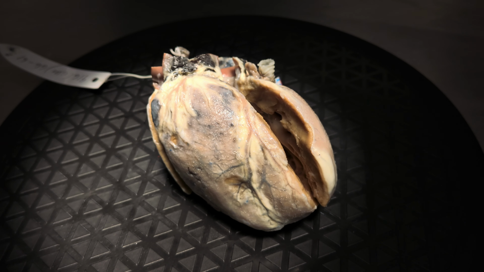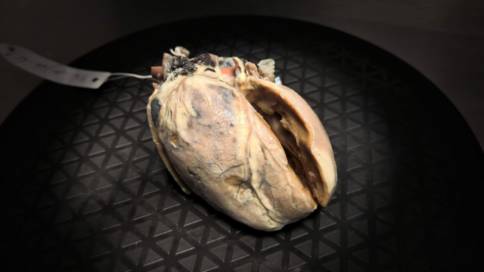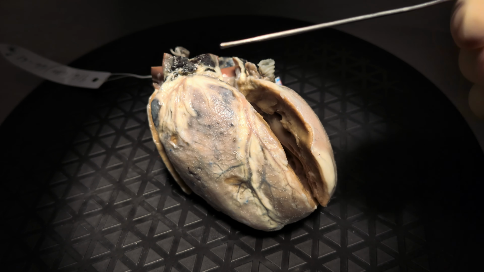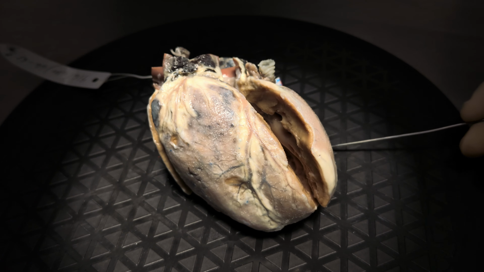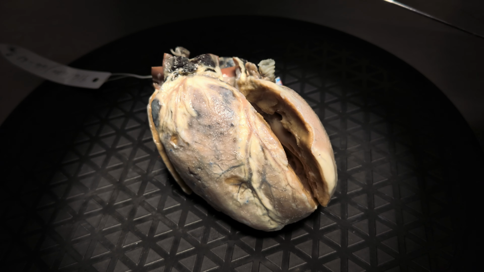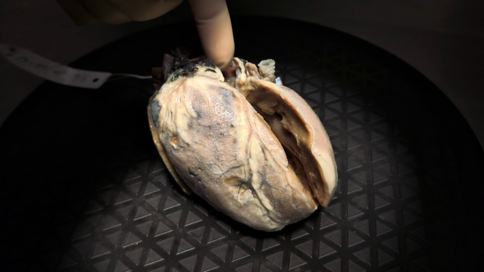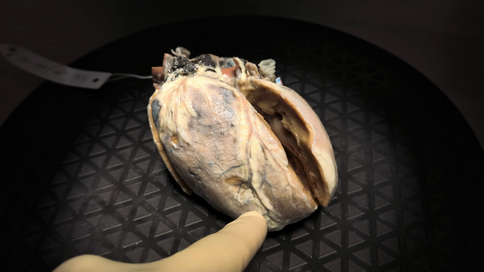Everybody, we've got another heart today. This is number 212 in our collection. The heart would have sat in the chest roughly like this. Anterior surface coming out towards the screen, the posterior surface towards the turntable, left over here, right over here, superior head here, inferior legs here.